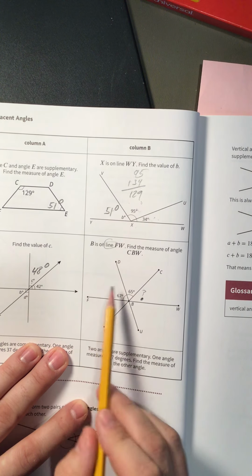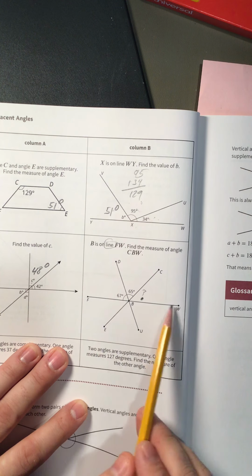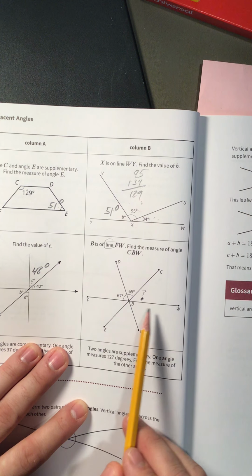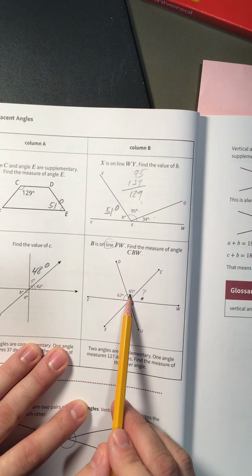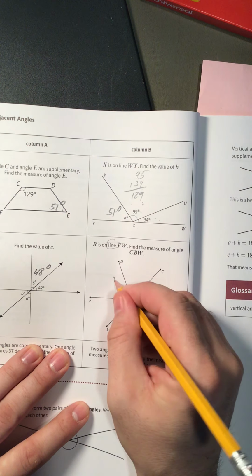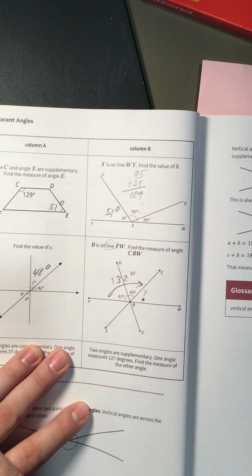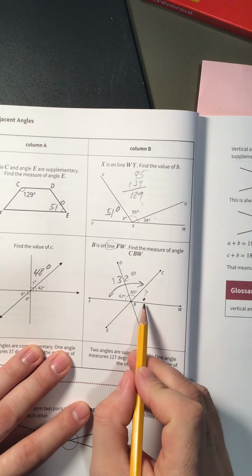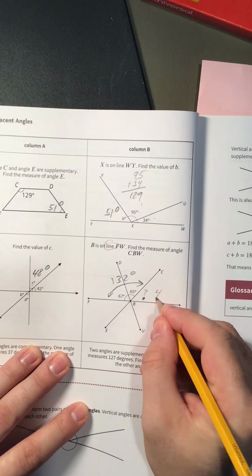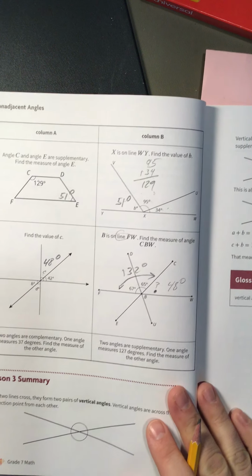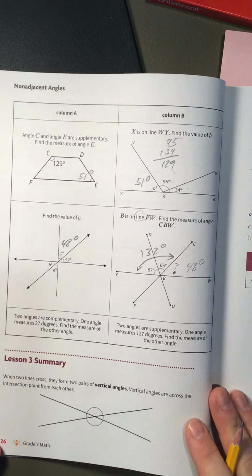It again tells us that it's a line. B is on the line, so that means this equals 180. 67 plus 65 is 132. So that means there to there is 132. 132 plus what is 180? That is 48 degrees.